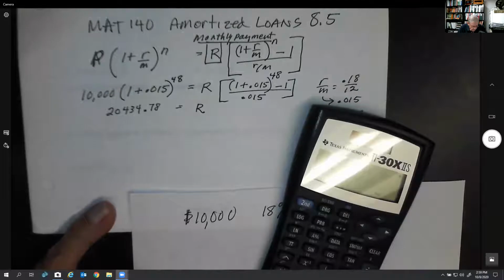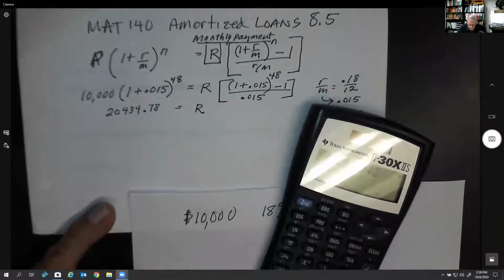Parentheses, pretty much the same as that. 1.015 parentheses raised to the 48. And that would be 1 plus that. Minus 1 equals.